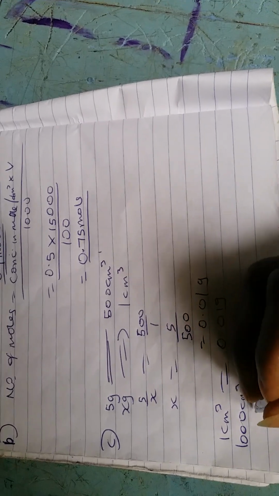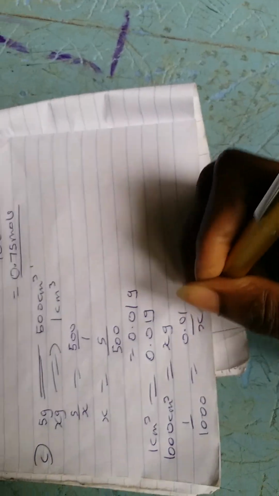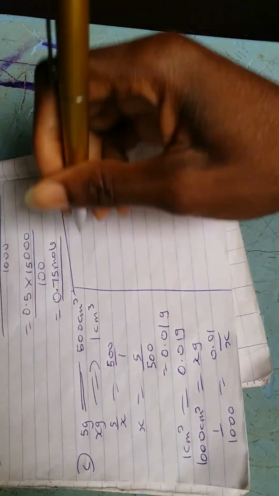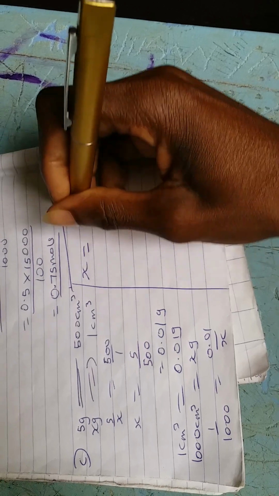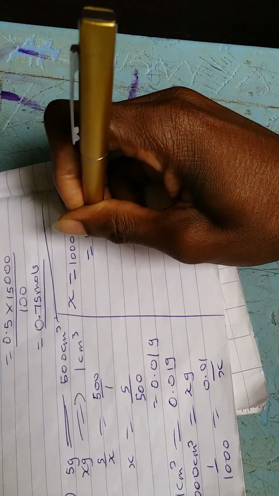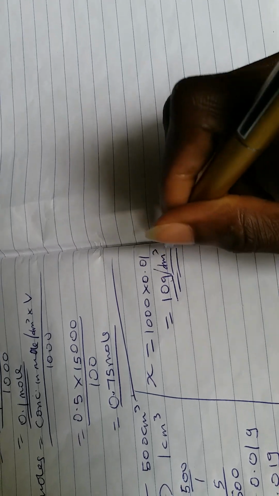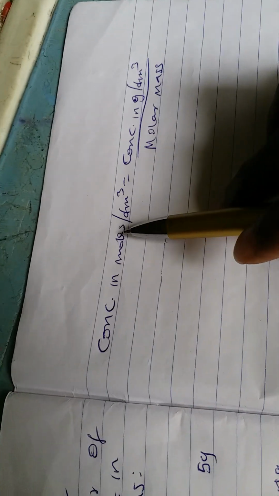So if 1 cm cube contains 0.01 grams, then 1000 cm cube will contain what? x grams. So 1 over 1000 equals 0.01 over x. So this will end up giving us x equals 1000 times 0.01, and that should give us 10 grams per dm cube. So this is our conc in gram per dm cube, beg your pardon. And then we need our conc in mole per dm cube.